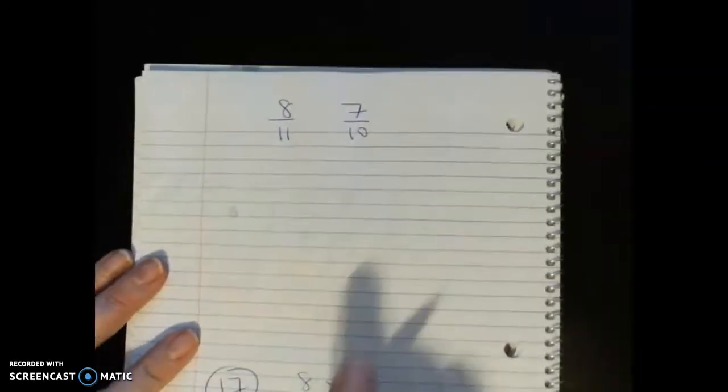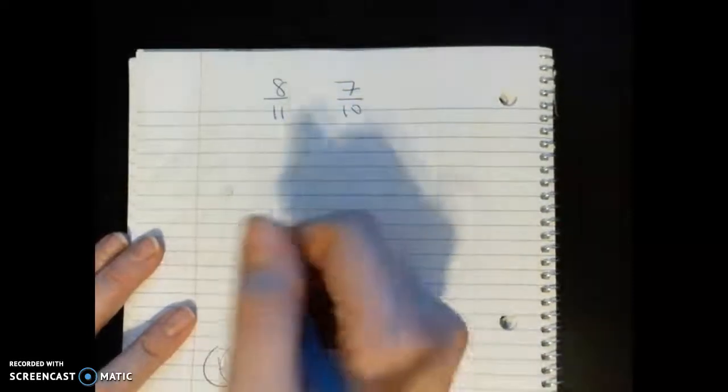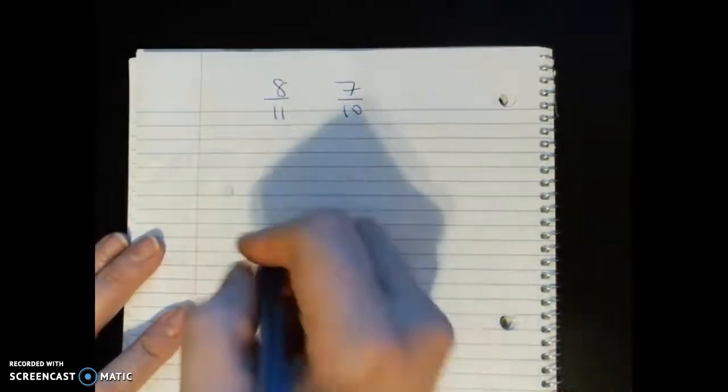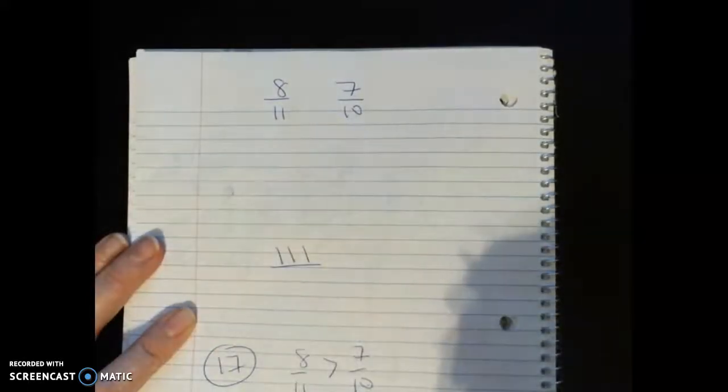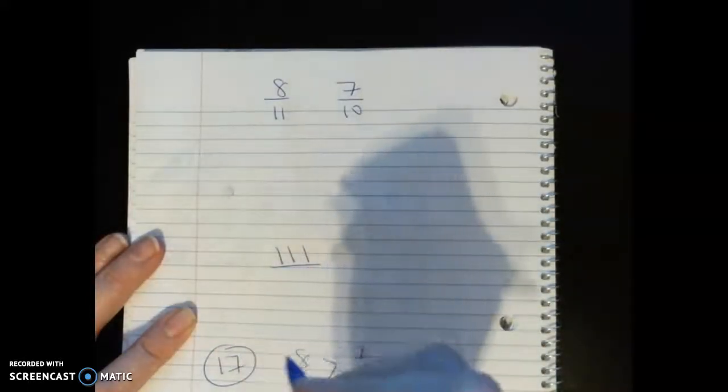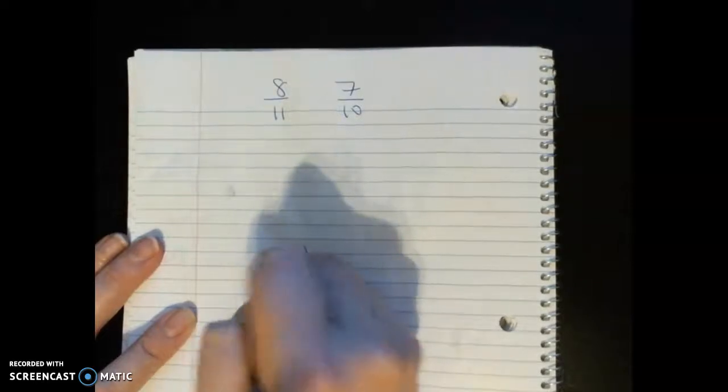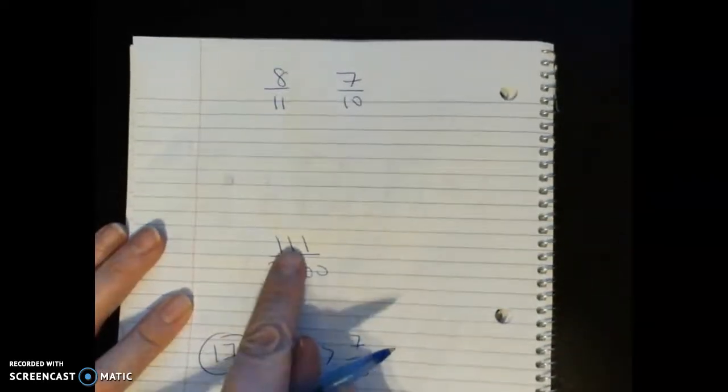Okay, so let's think of another example if you haven't already. Say I have 111 of really, really small things, so say things that are cut into 30,000 pieces. They are tiny, tiny, but I have 111 of them.